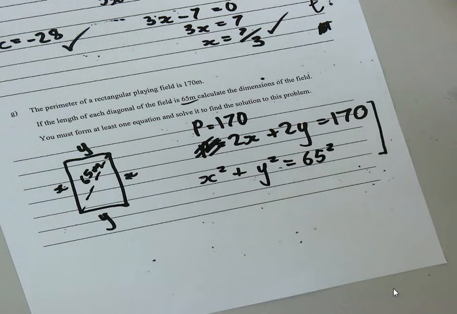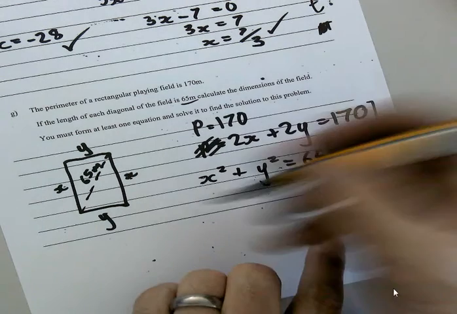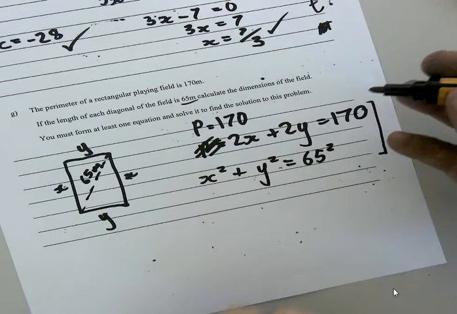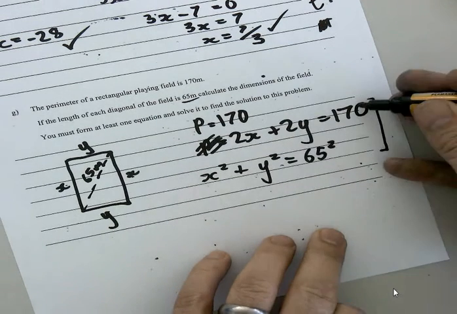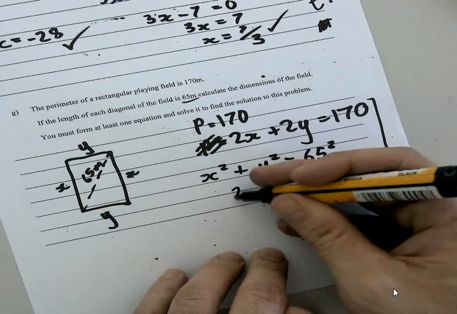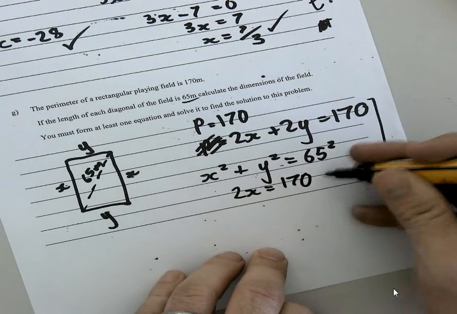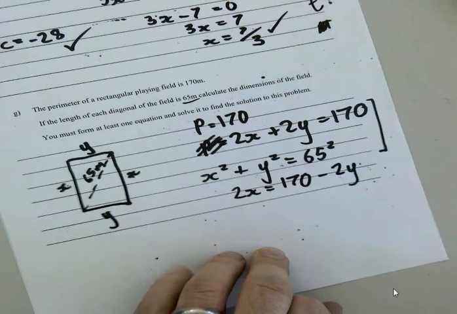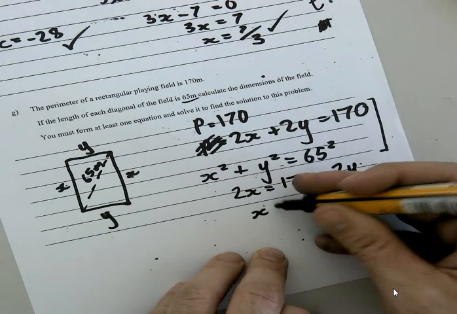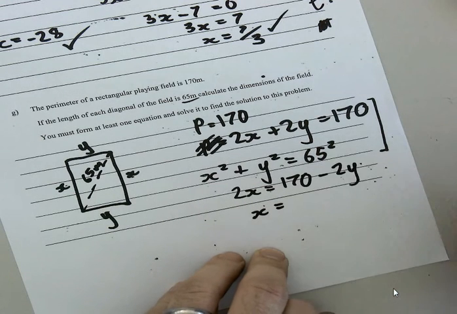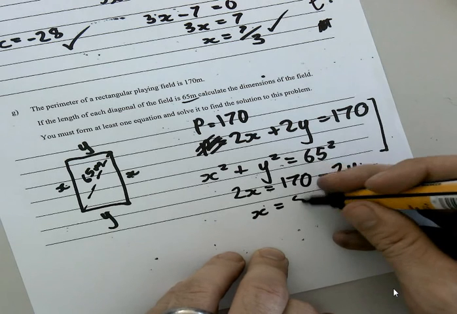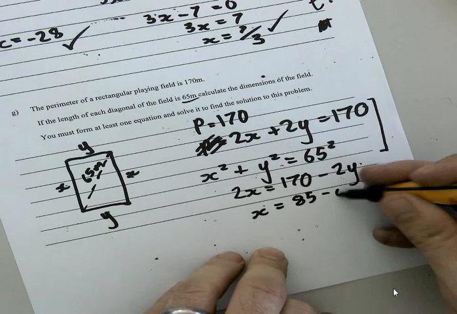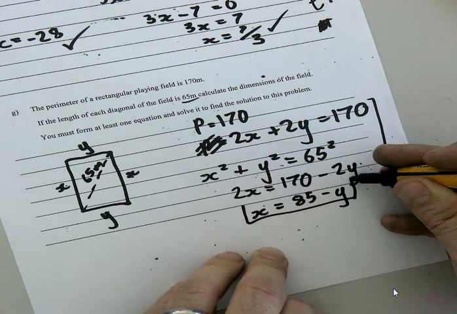So to do substitution, we need to rearrange one of these equations to make either x the subject or y the subject. And it works just as well whichever way you do it. So I'm going to make x the subject. I'm going to move the 2y to the other side. So 2x is equal to 170 minus 2y. And then I'm going to half everything. So x, half of 170 is 85. Half of negative 2y is negative y. Okay, so that's my equation that I'm going to substitute.